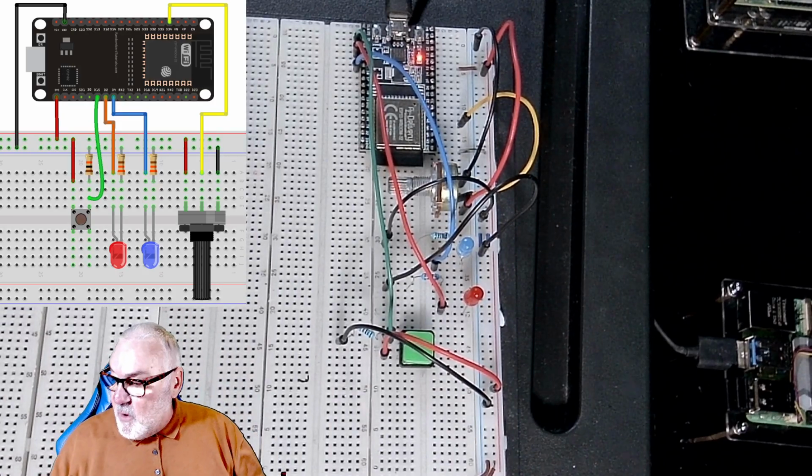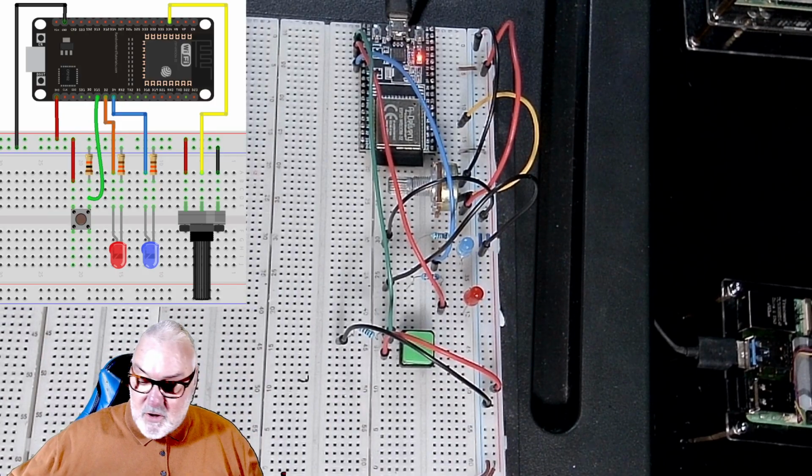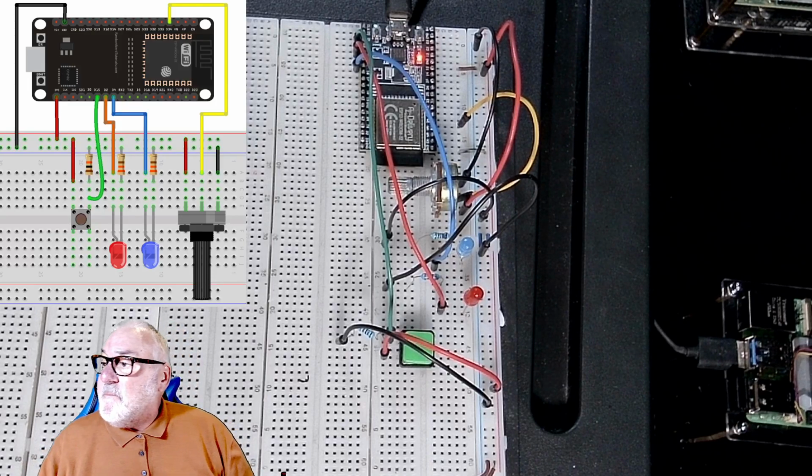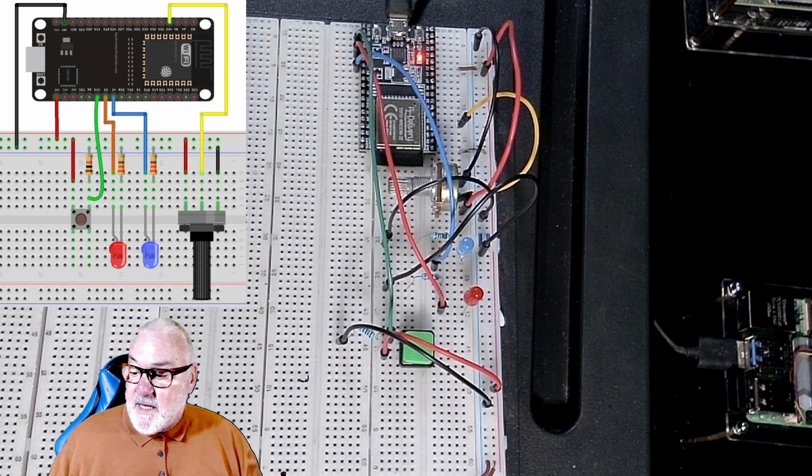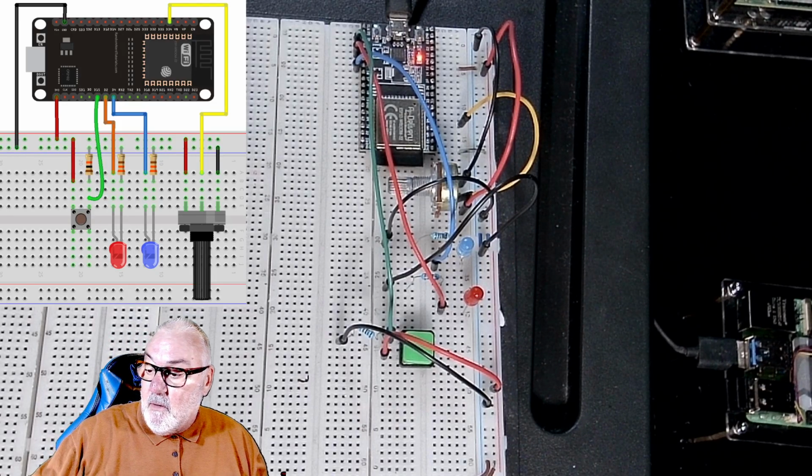So, if you want to stop the video and follow that schematic and build it exactly the same, you can. That's the circuit built. Now we're going to go on to the coding for the ESP32.